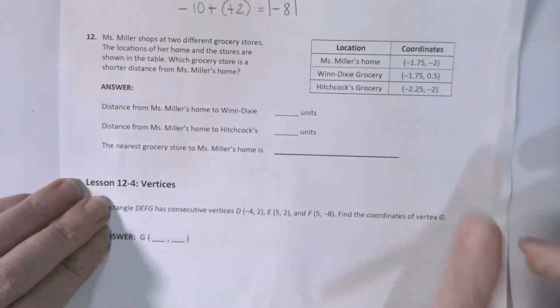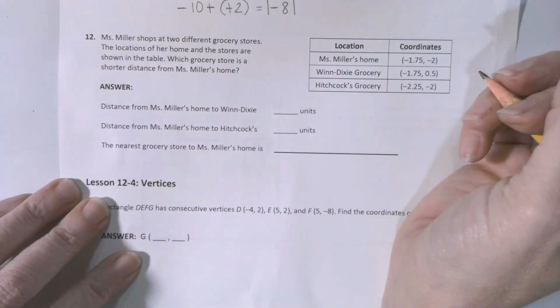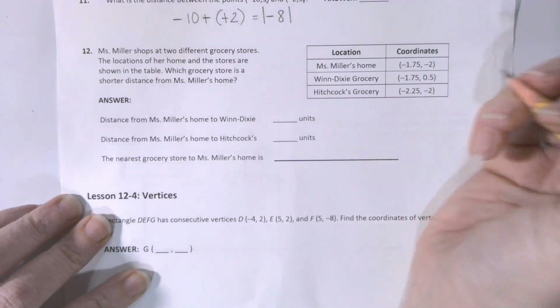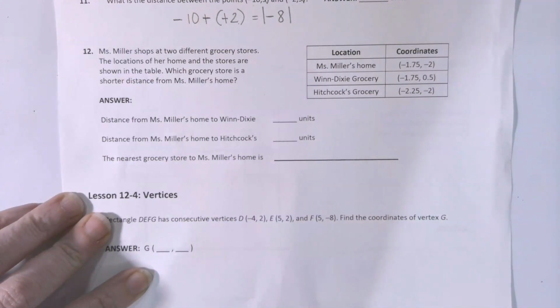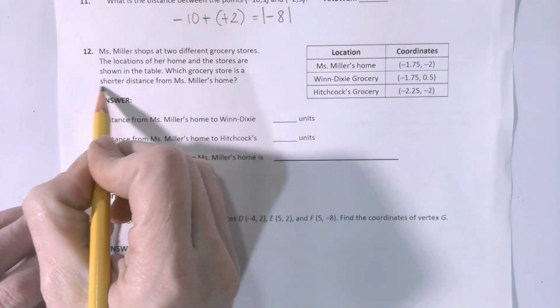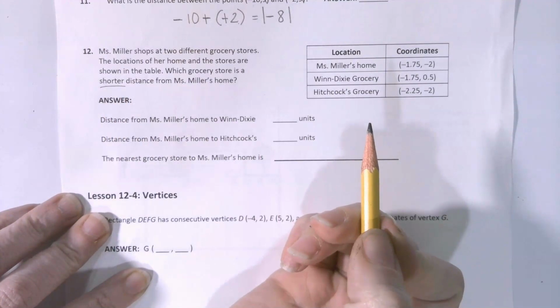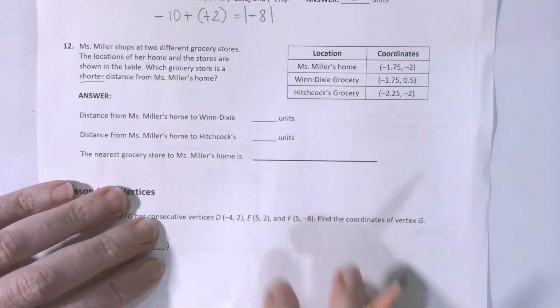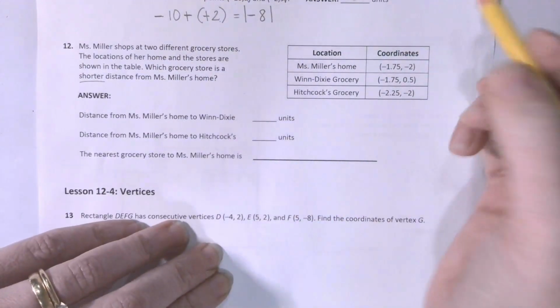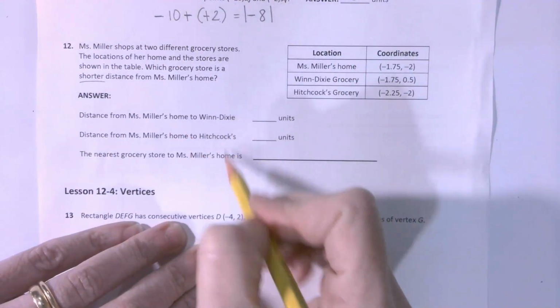Number 12 says Miss Miller shops at 2 different grocery stores. The locations of her home and the stores are shown in the table. Which grocery store is a shorter distance from Miss Miller's home? Okay, so we've got Winn-Dixie and Hitchcock's. We're going to compare one at a time, the distance, so that we can fill in this information.